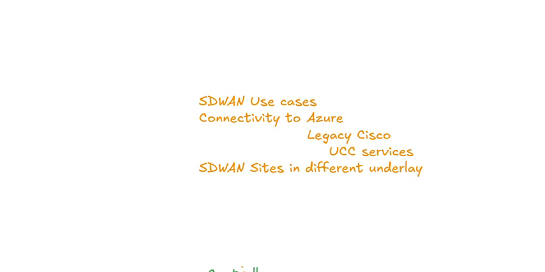Second is, let's say we are undergoing a migration from Cisco to SD WAN, and we want to ensure that the connectivity is there and it has to be managed by the provider. So the routing has to be managed by the provider. Third case is, let's say we have some UCC services that are there on the MPLS underlay.